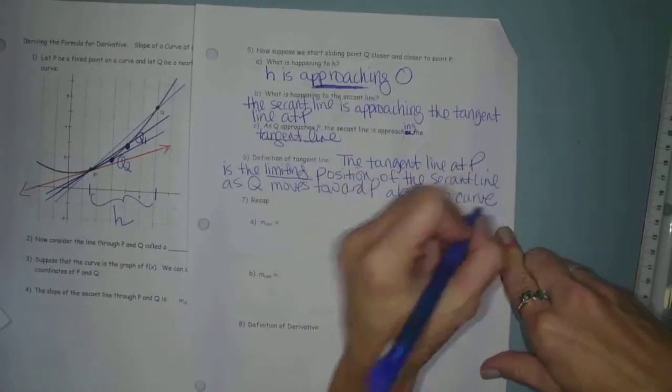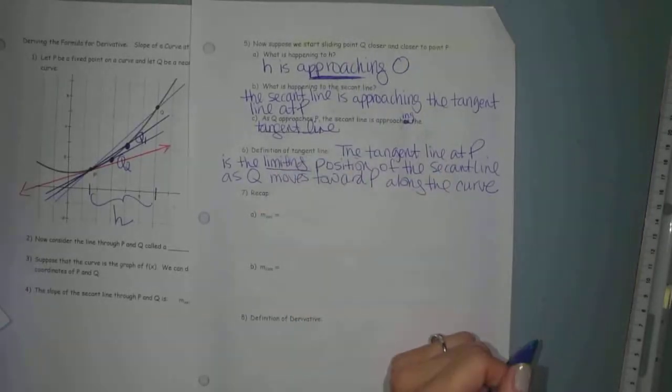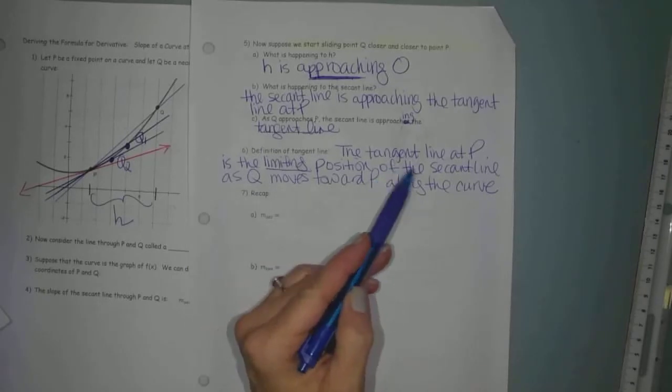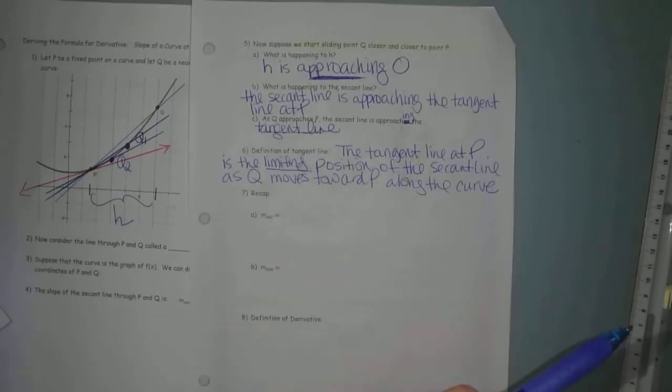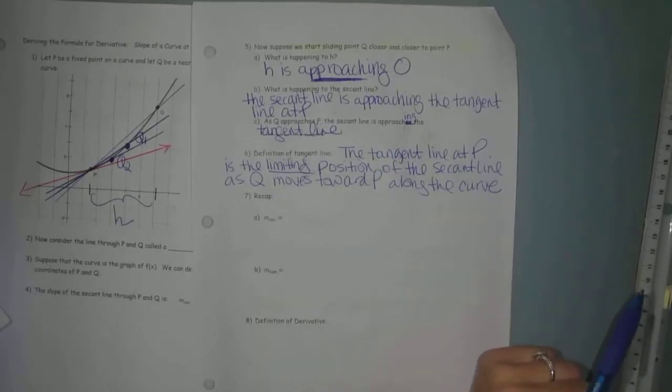So as H slides to 0, the secant line approaches the tangent line. The tangent line is the limiting position of the secant line as Q comes toward P.